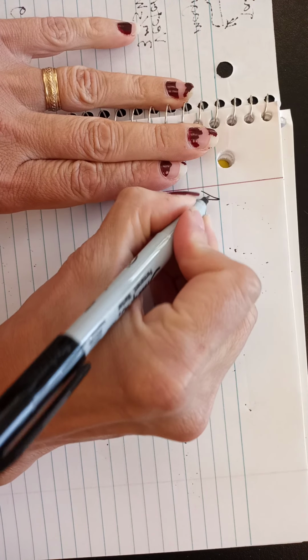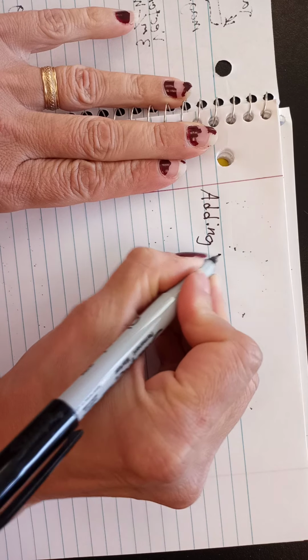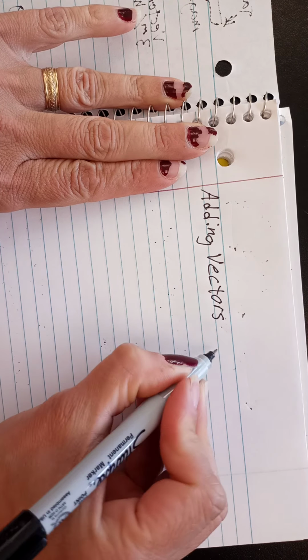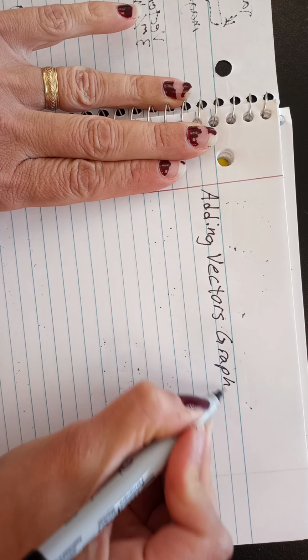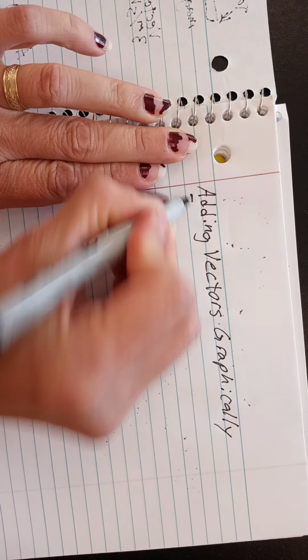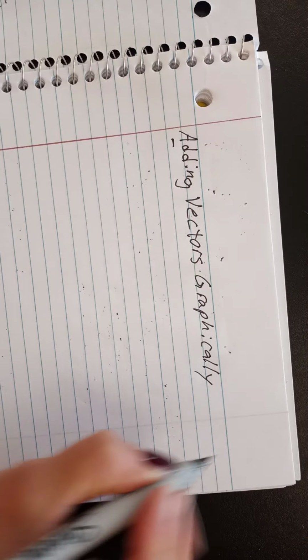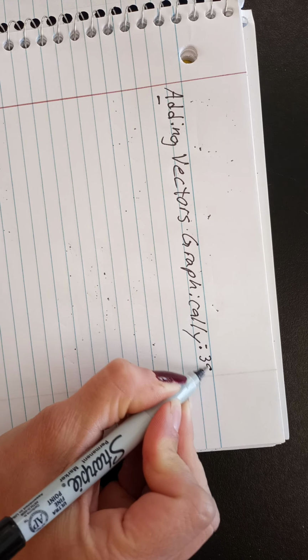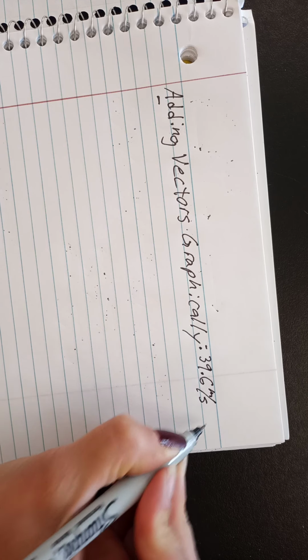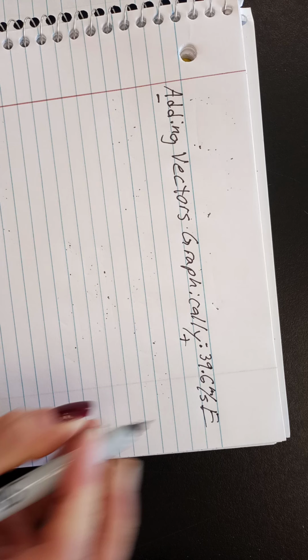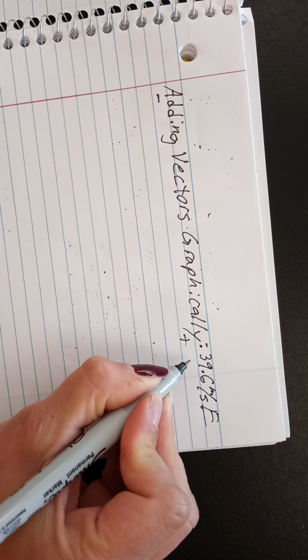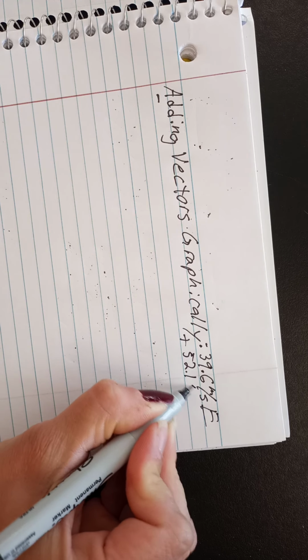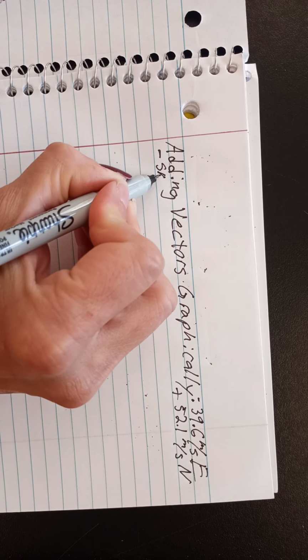Okay, I'm going to turn the page. Adding vectors graphically. Okay, so the first thing we want, and I'm going to give you a new set of vectors to add. We'll add, let's say, 39.6 meters per second east plus 52.1 meters per second north. Okay. First thing you need to do is sketch it so you know how it's going to go on your page. Sketch it like we did on the last page.